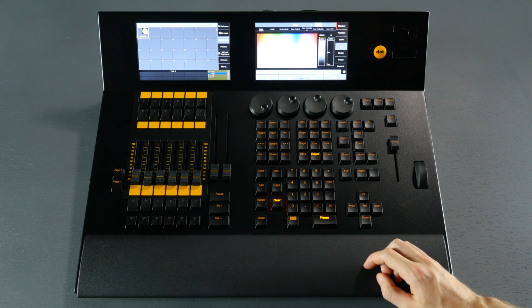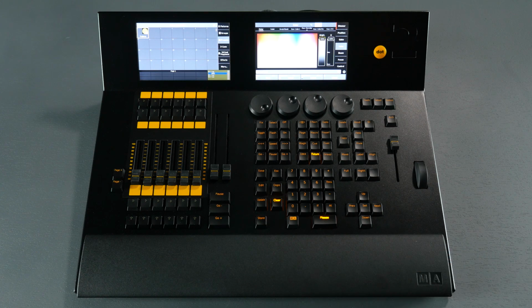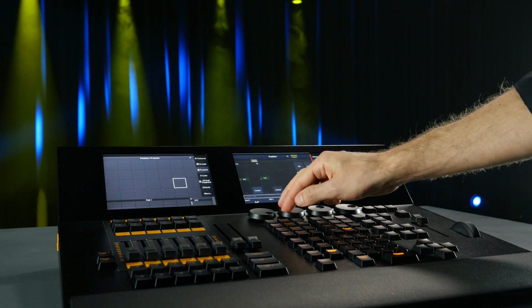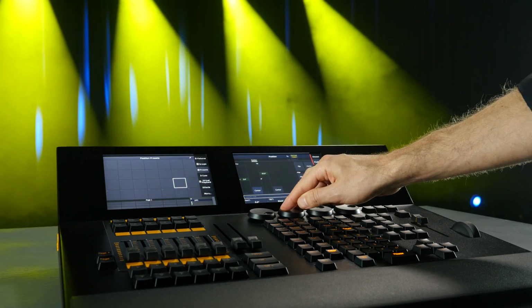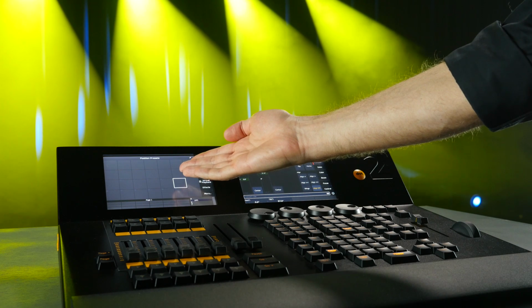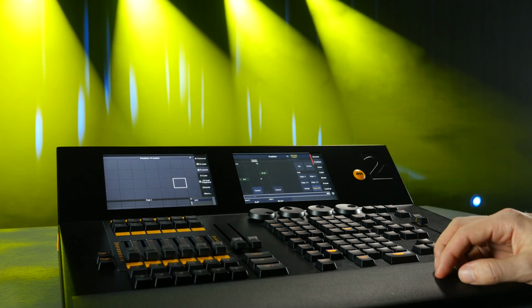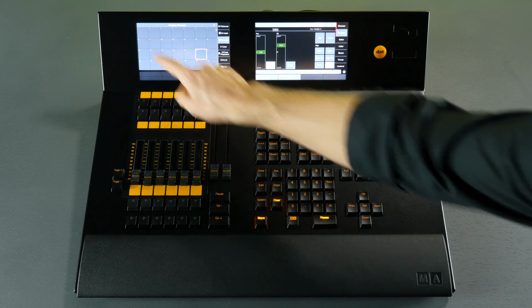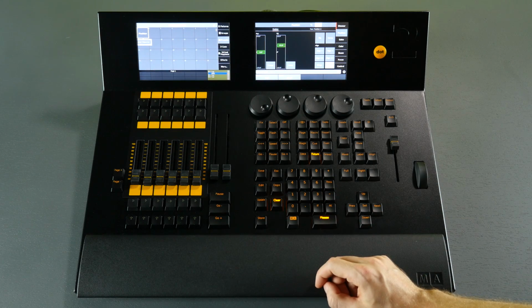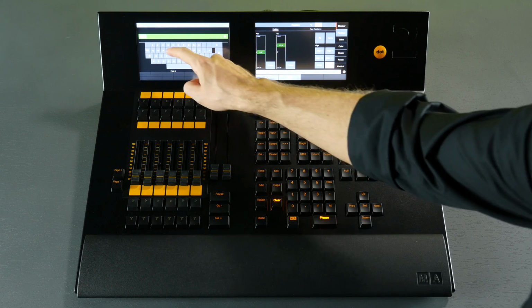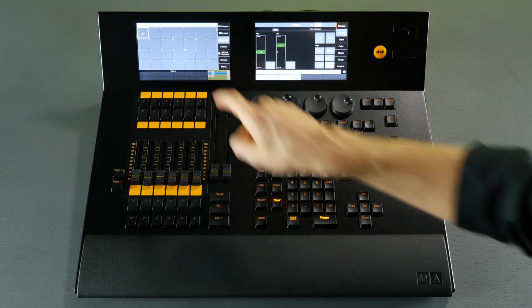Next, we are going to store a position. On the right screen, we press the Position button and use the encoders to move our fixtures to a new position. You will notice that when we change the position on this screen, the presets on the second screen also change the positions. To save this position as a preset, let's press the Store key and then a blank position preset on the second screen. Don't forget, we can label our preset by pressing the Label hard key and then tapping on the preset we just created.